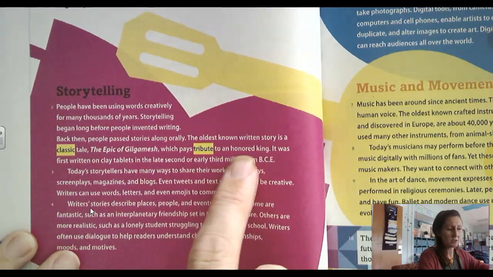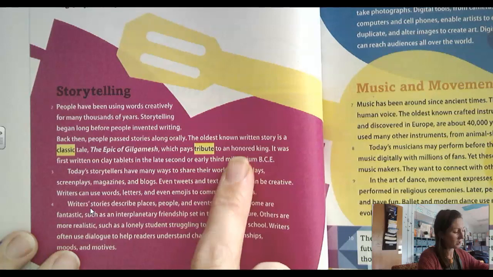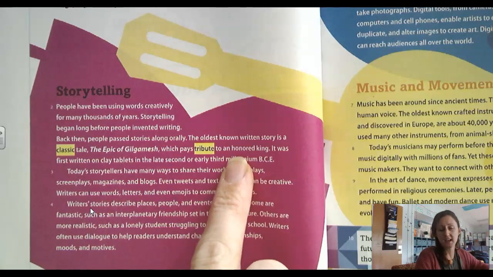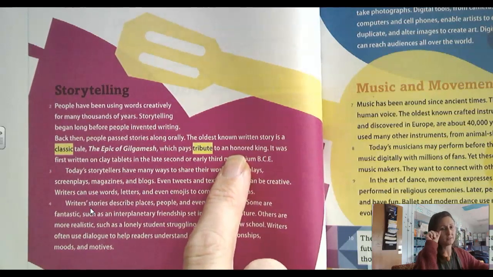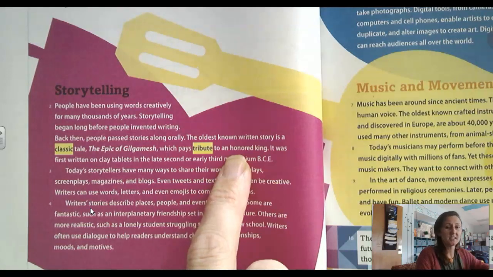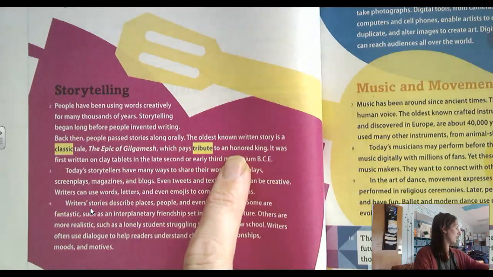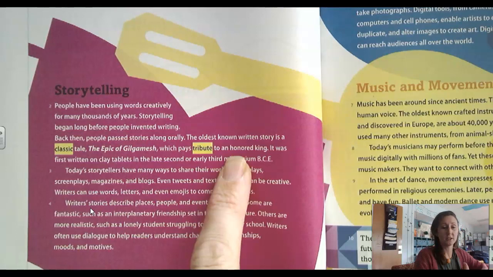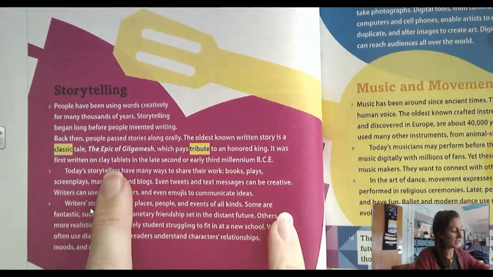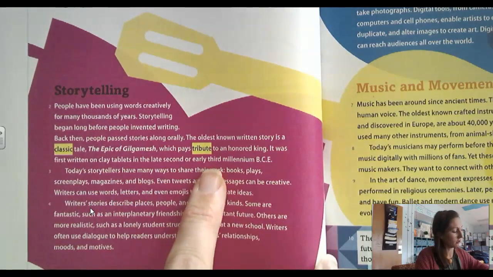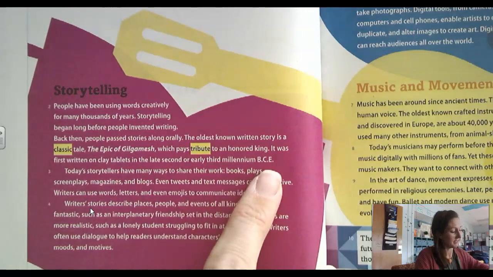And if you look at this word honored here, why do you think that the author chose that word? That would be one of those specific words an author would choose to fit with their craft and what they're trying to get across. So think about what the word honored means and why they would use it there. It was first written on clay tablets in the late 2nd or early 3rd millennium BCE.